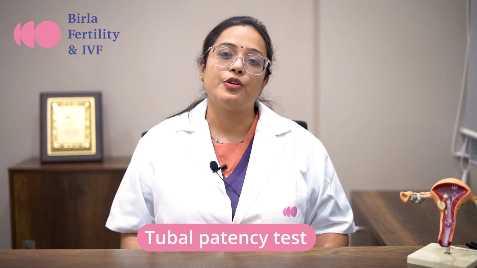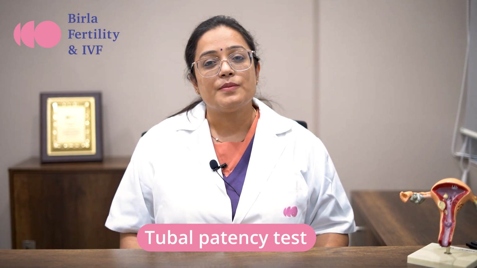There are multiple tests for tubal patency, any of which can be done to understand whether our tubes are open or not. The most common test is the HSG test, which is the hysterosalpingogram, or the SIS test which is done with the help of an ultrasound, or a laparoscopy which is the gold standard test to understand whether our tubes are open or not. If we want to get an IUI done, we will get best results only if our tubes are open and the status of the tubes should be known before we do an IUI.